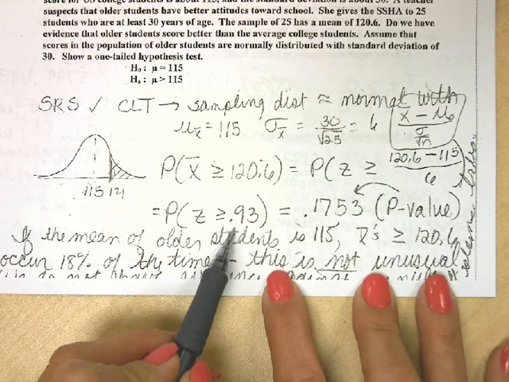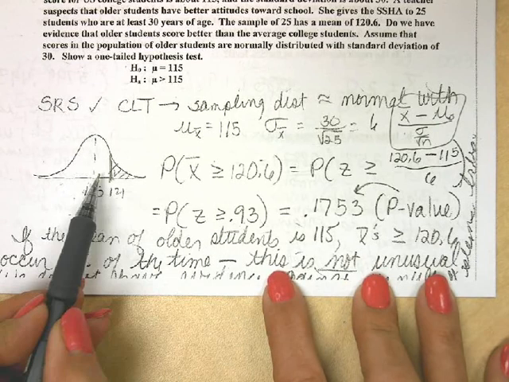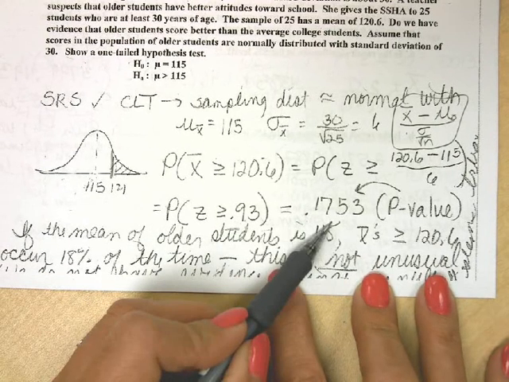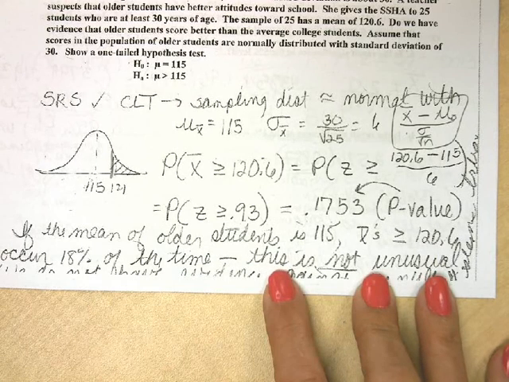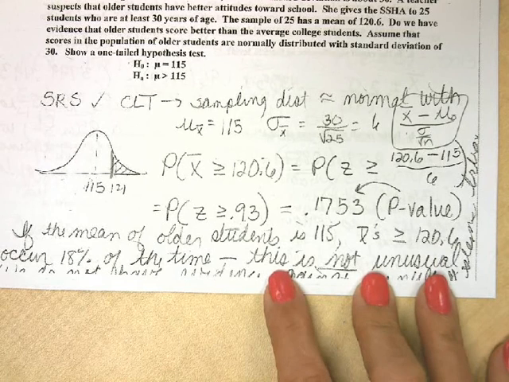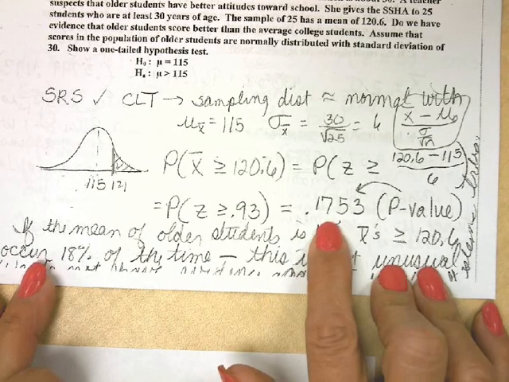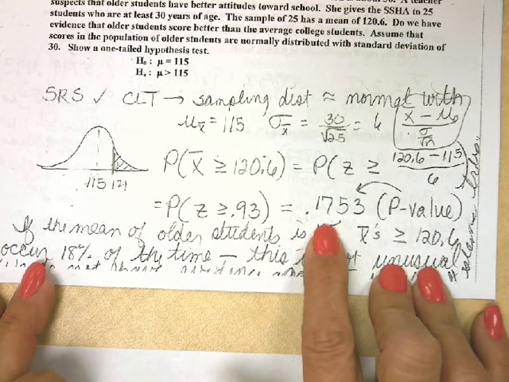Now, I find the probability of this tail. This z-value is 0.93, and I get this probability. This probability in statistical language is called the p-value. Now the question is, is that unusual? Now, people could argue and say, oh, that only happens 18% of the time. That doesn't happen all that much. Or someone could say, yeah, that happens 18% of the time.